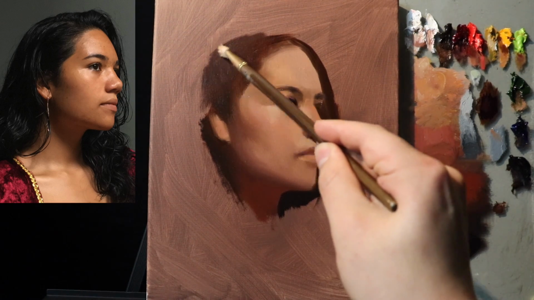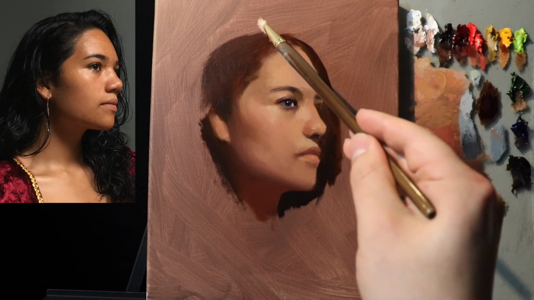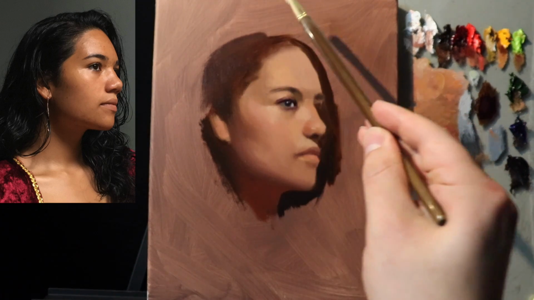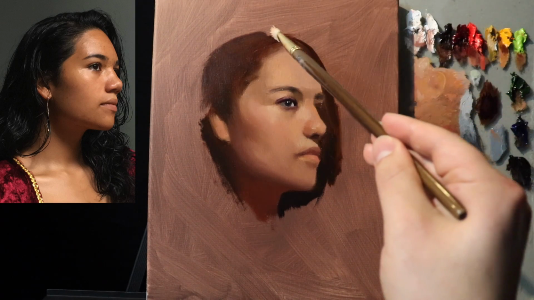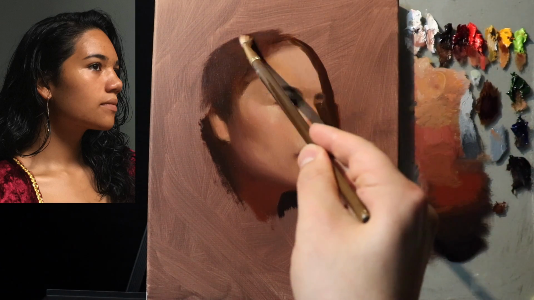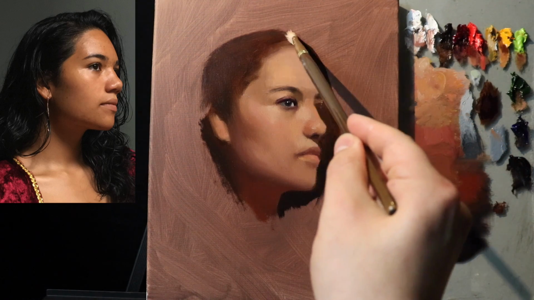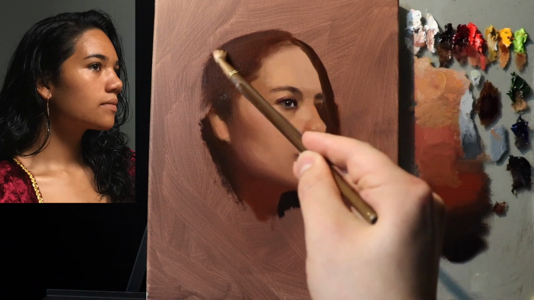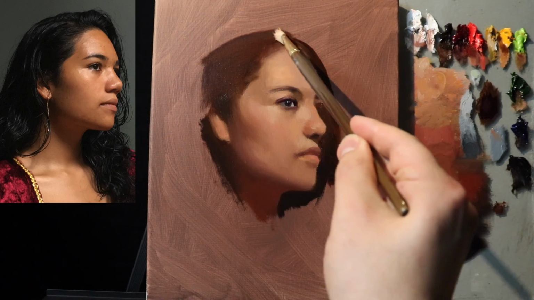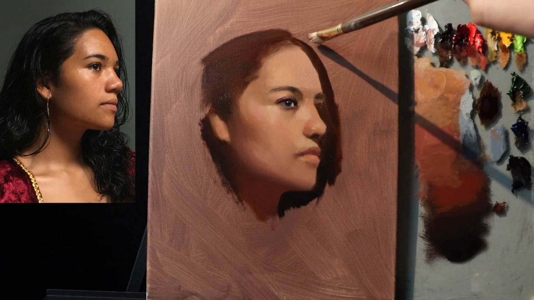Now for the hair, what's most important is the shape. And you want to establish your darks fairly quickly. So remember, the introduction of a new area in the painting is going to give you exactly what? It's going to give you another awkward stage. So just keep that in mind.